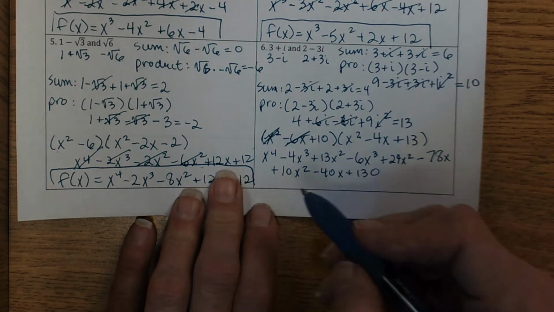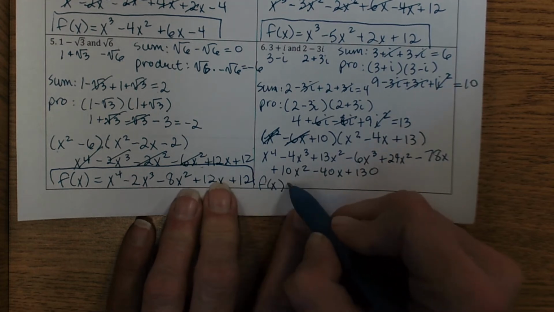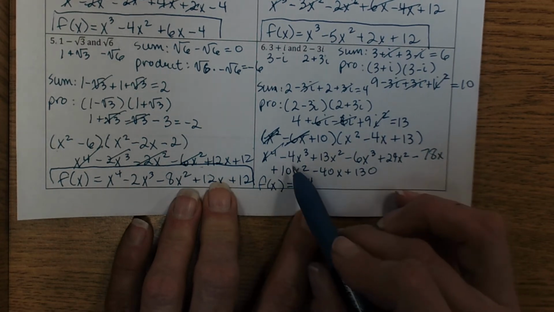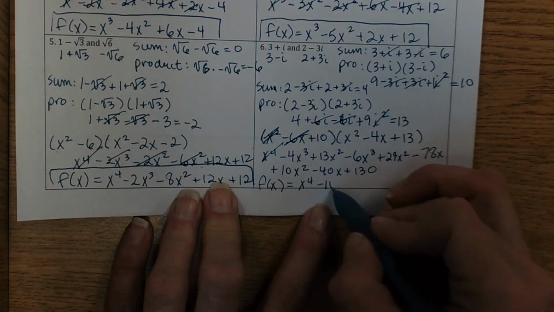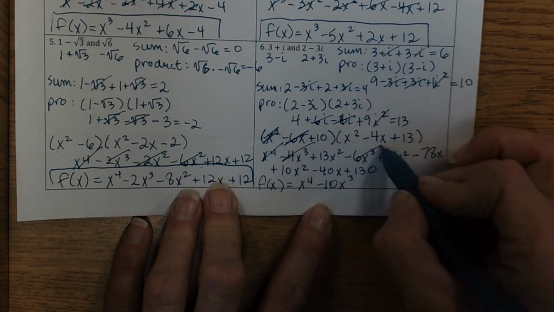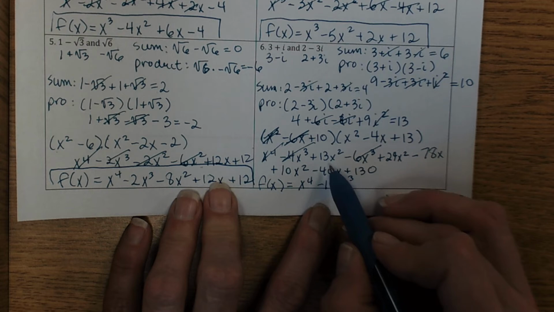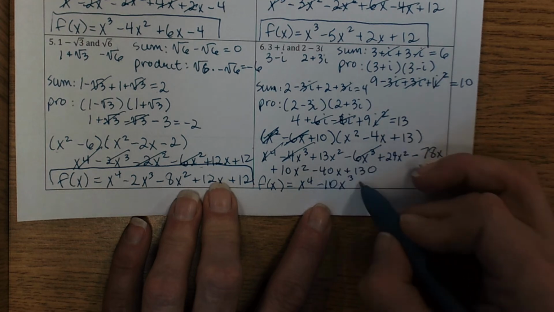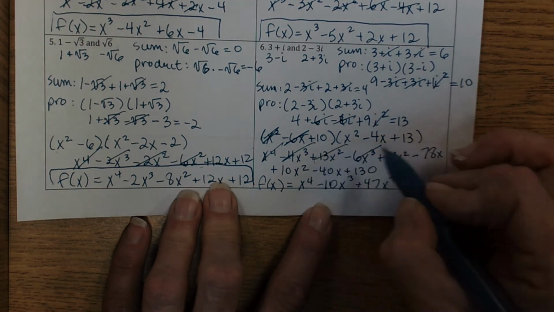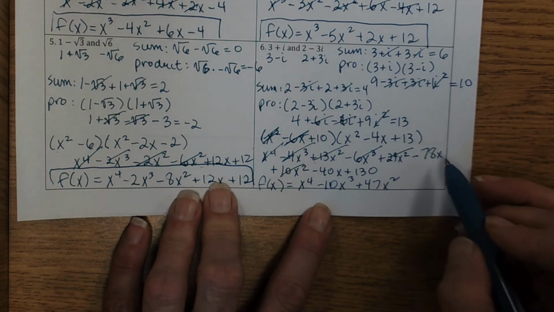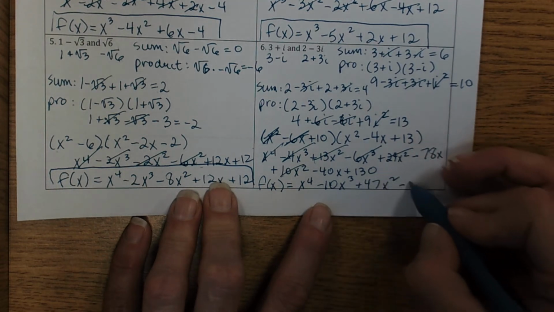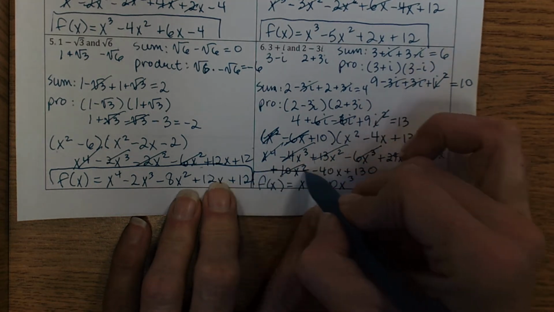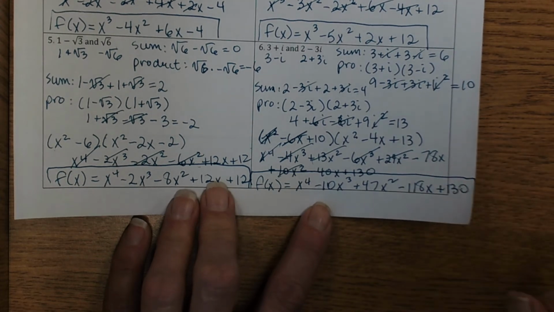Okay, I have all those terms, so I'm going to just take my like terms and combine them. I start with my x to the fourth, then I have to combine my x cubed, so I have negative 4 and negative 6, so that's negative 10x cubed. Then I have my x squared, so I have 13 plus 24, that's 37, plus 10 is 47x squared. So cross out my x squareds. And then I have negative 78 minus 40, which gives me negative 118x, and then plus my 130. And that would be the polynomial function.